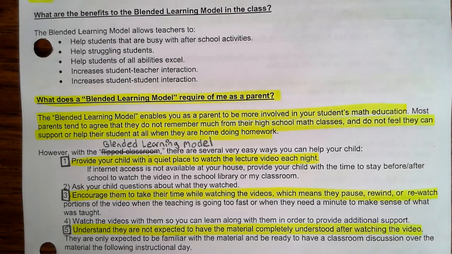One, provide your child with a quiet place to watch a lecture video each night. Number 3, encourage them, and again, I have 5, but I'm really just highlighting the 3 that I think are most important. Encourage them to take their time while watching the video, which means they can pause, rewind, or rewatch. Number 5, understand they are not expected to have the material completely understood after watching the video, okay?